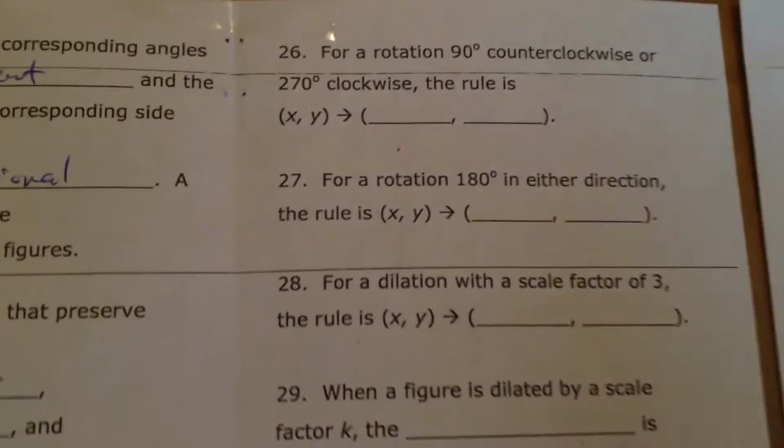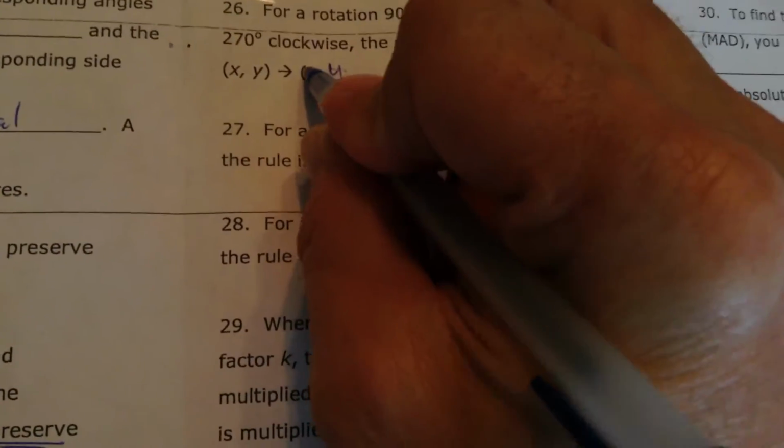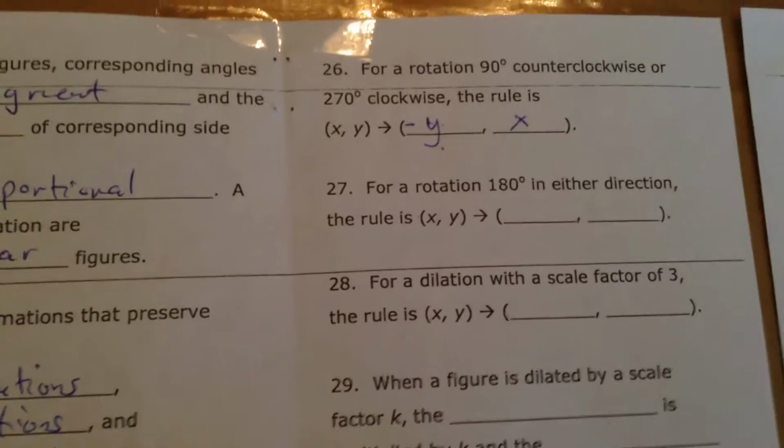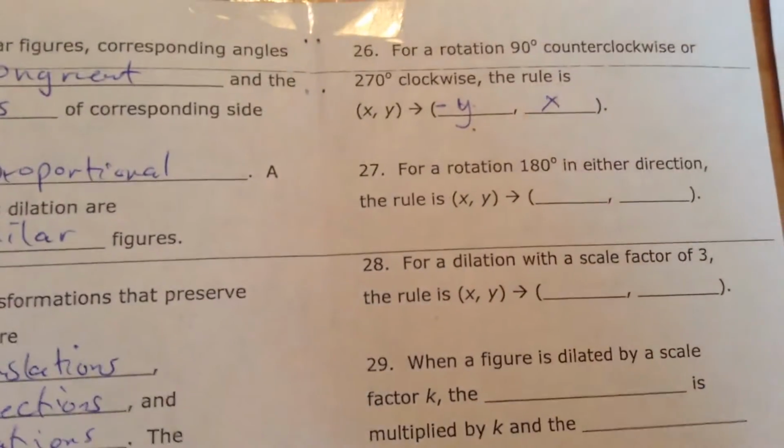All right, number 26. For a rotation of 90 degrees counterclockwise or 270, again, that's just the opposite of the one we did. So we flip the signs, and the y is the one that becomes different, there we go, sorry, that was starting to get too dark there. The y is the one we change the sign of.